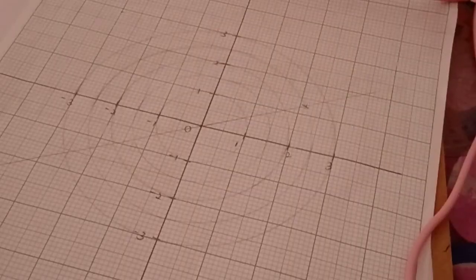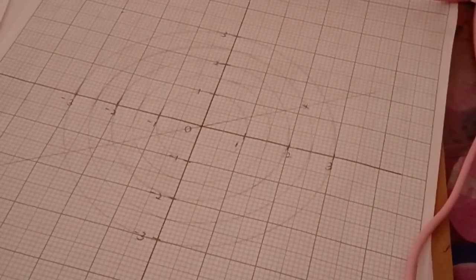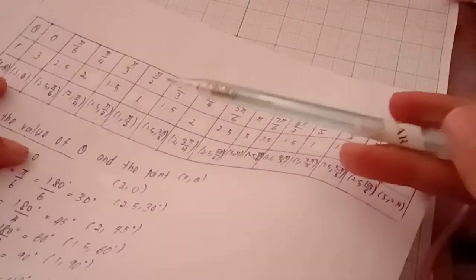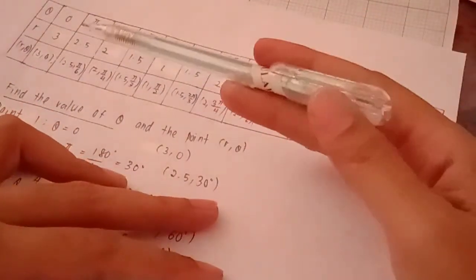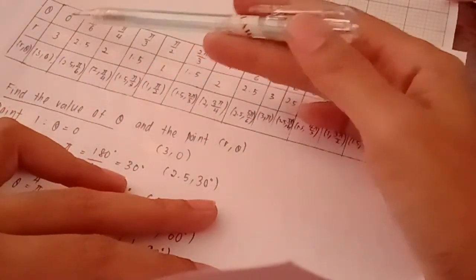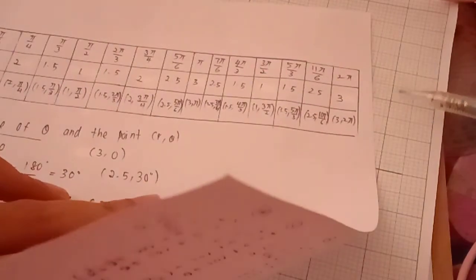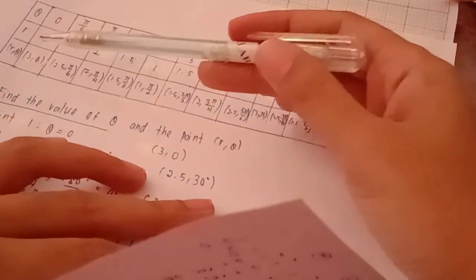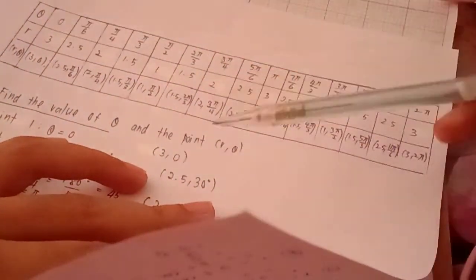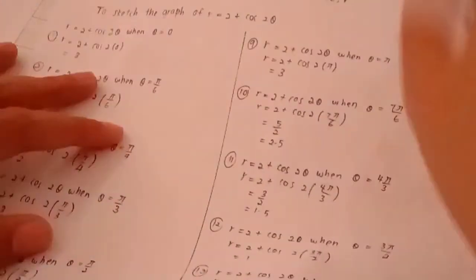Okay guys, this is how to make a graph. So now we already have the table. You guys can see it. The table is theta from 0 until 2 pi. So we have already found the radius. How do we find the radius? We use this formula that I have made.